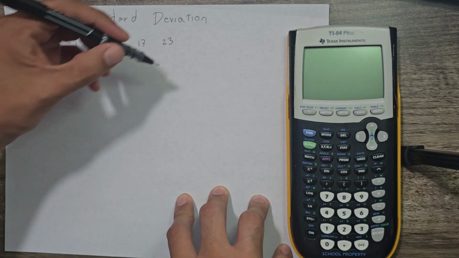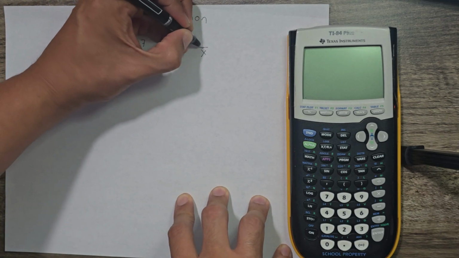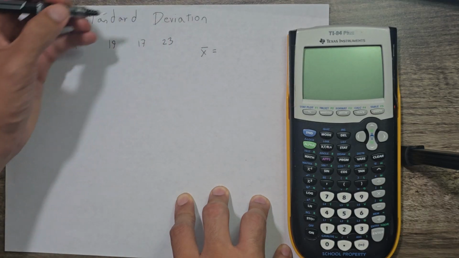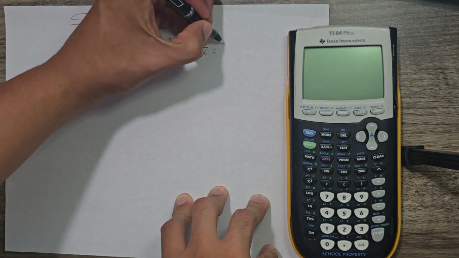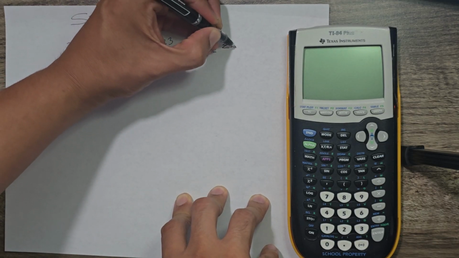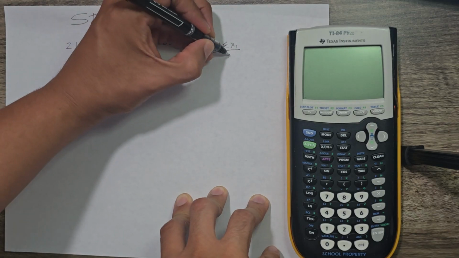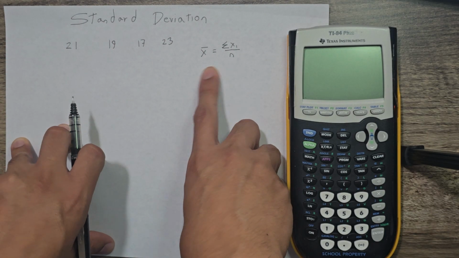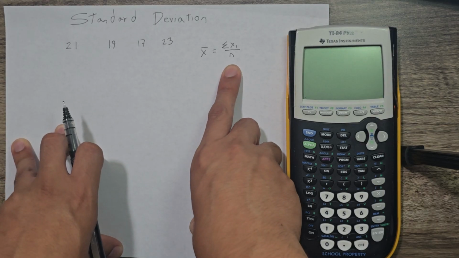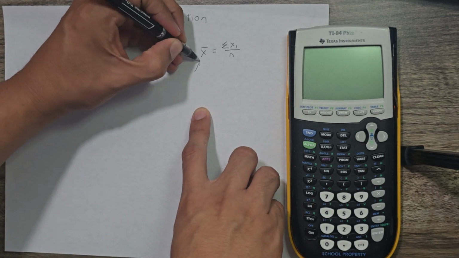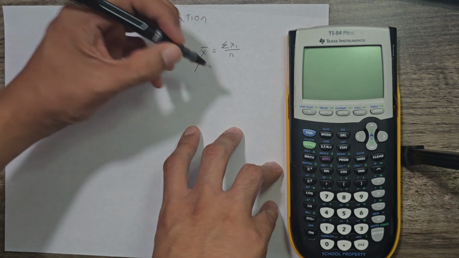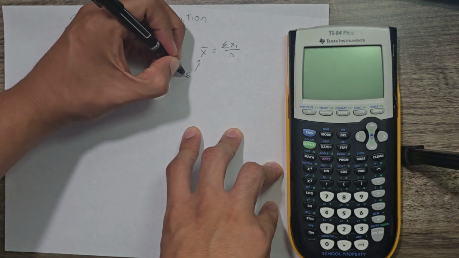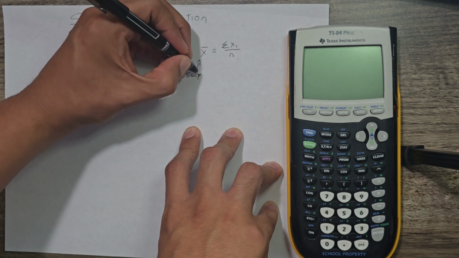So what I'm going to do is write down the mean formula, which is x bar is equal to the summation of the individual values divided by n, which represents your sample size. So it is very important to know these statistics formulas for the sake of being able to solve them. So like I said, this is the symbol for the sample mean.